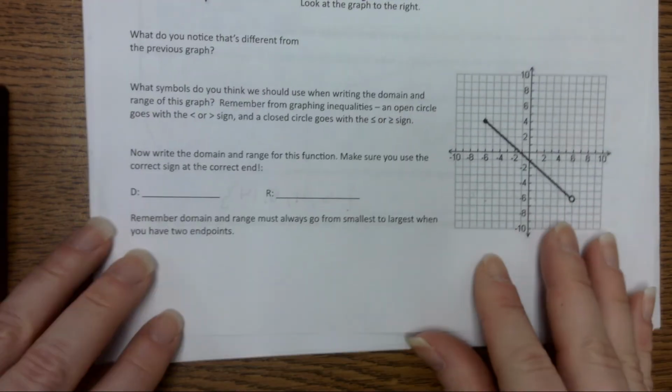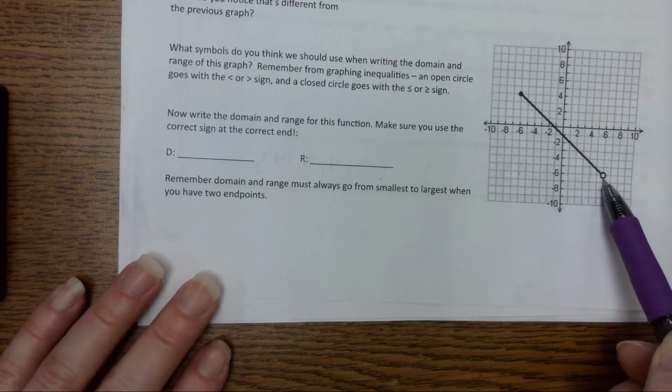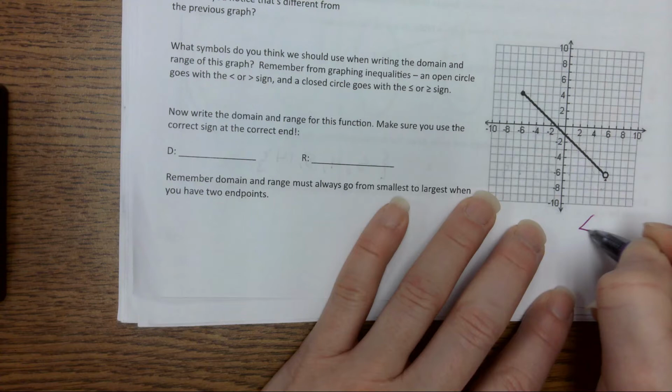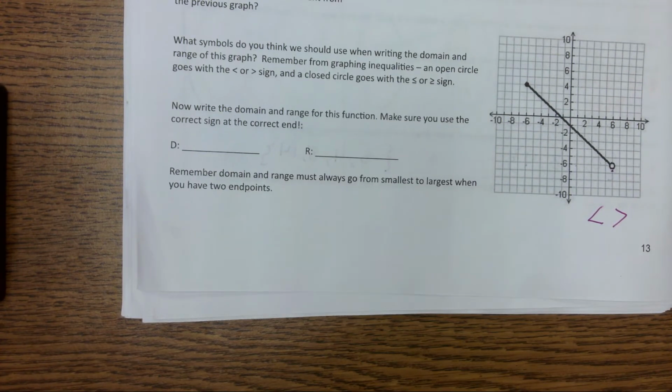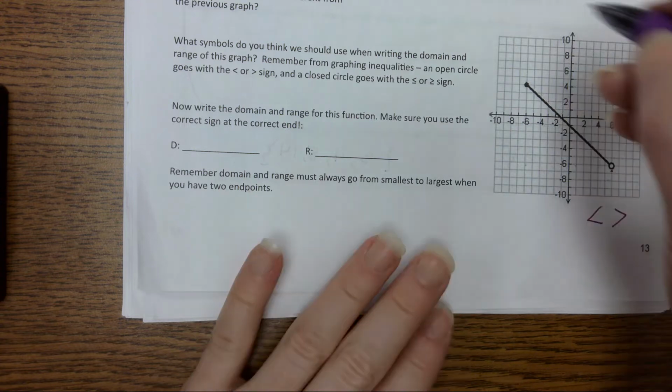Look down at the bottom. What do you notice is a little different on that graph? There's one little difference. The open circle. And it's going down instead of up. Okay. So, do you remember in the opener today, I said, what does an open circle on a graph mean? It goes close to but never gets there. So, we use these symbols for an open circle. So, the only difference when you're doing domain and range is you're going to use a different inequality symbol because it doesn't equal it, it just goes up to it. Okay? All right, let's write our ordered pairs.